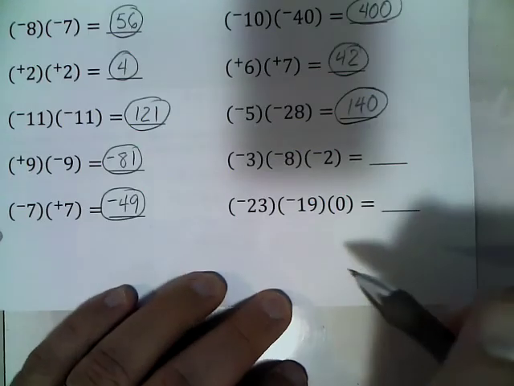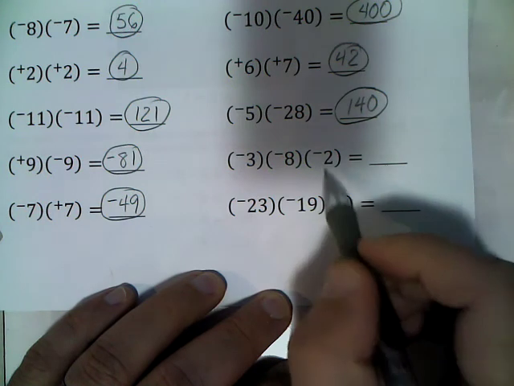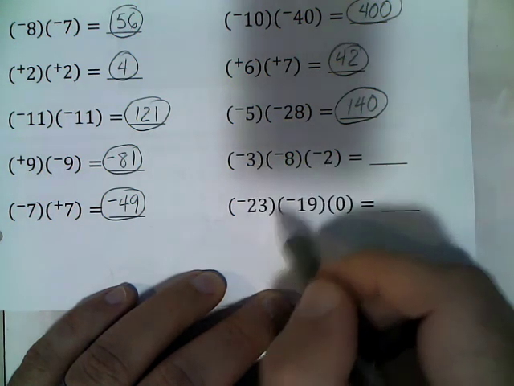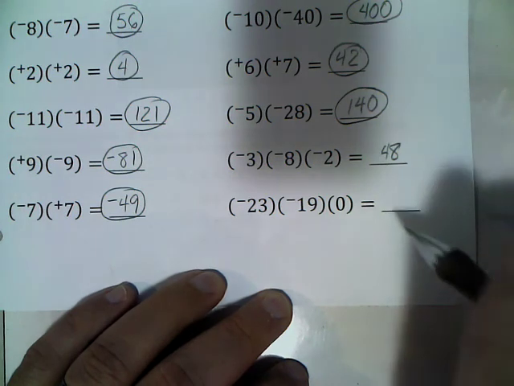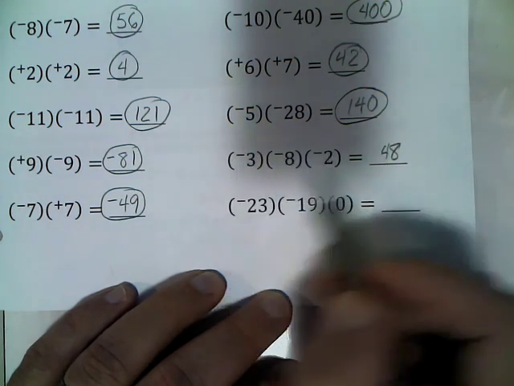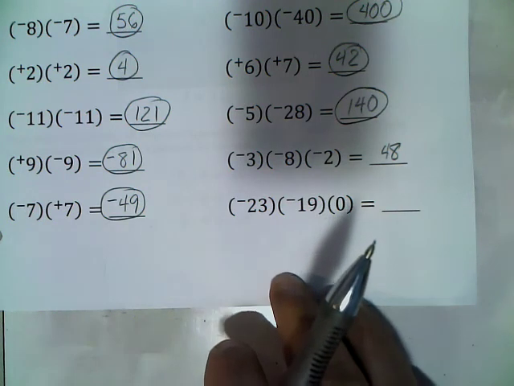Now we're back to having 3 numbers. A negative 3 times a negative 8 times a negative 2. So I would do 2 times 3 is 6, times 8 is 48. So that's my number. Now I've got 3 negatives, so technically 3 negatives would carry on to my answer, would tag along to the answer.